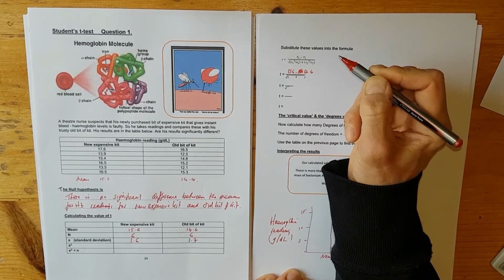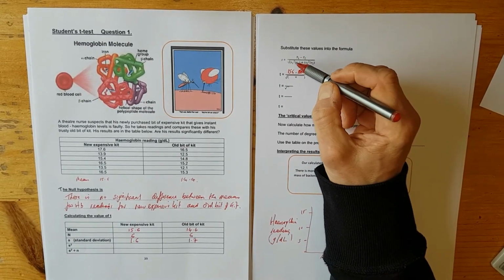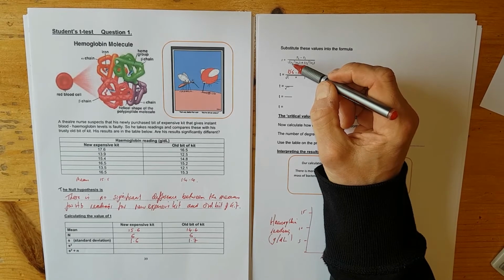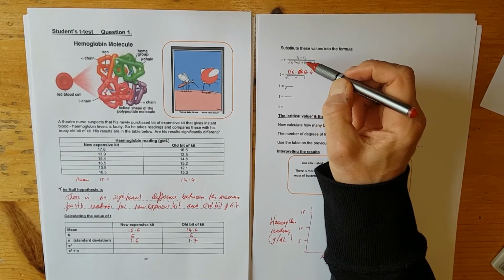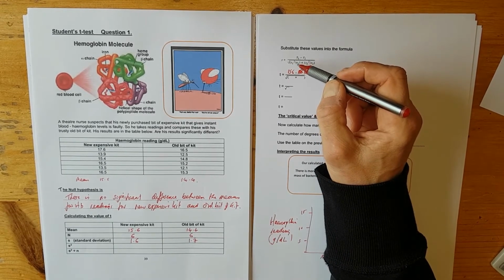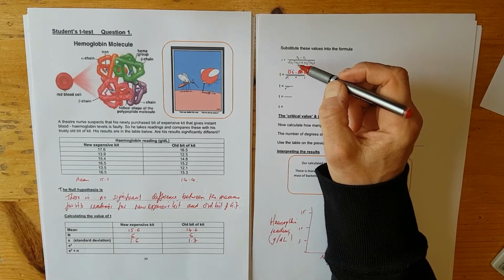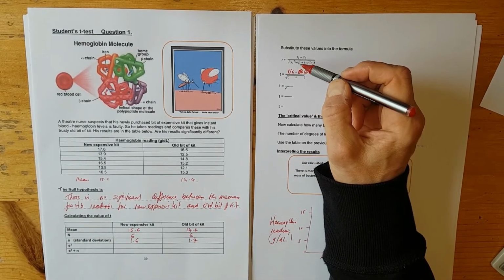Underneath we've got S, the standard deviations, and N, our number of samples.